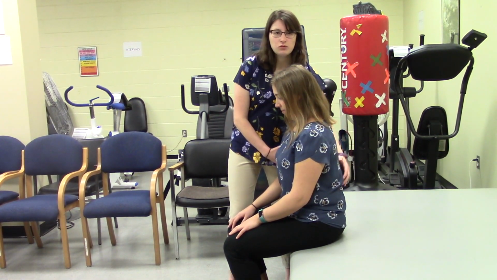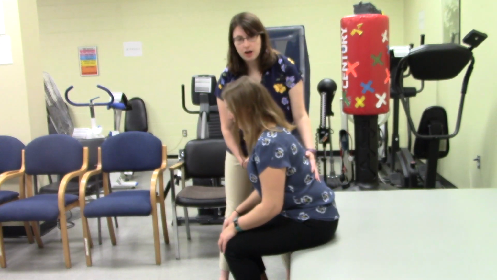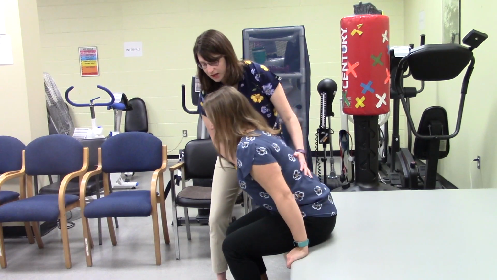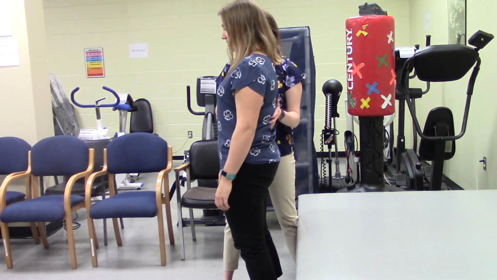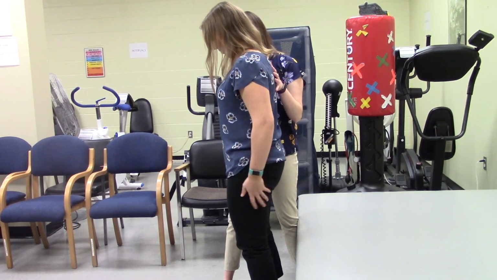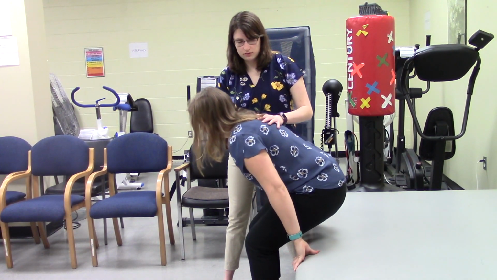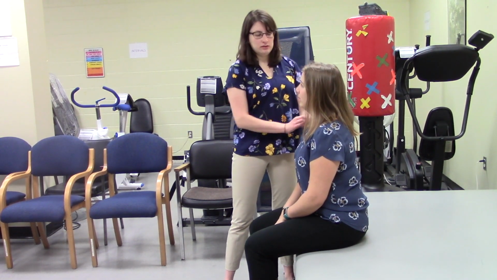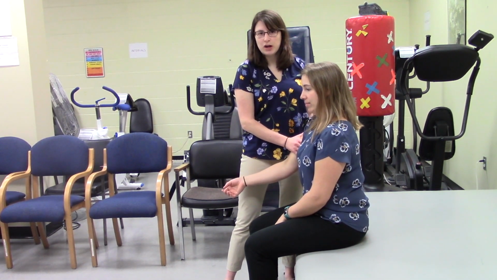With this hand, you want to guide their trunk forward if they need help. To instruct them to push up on the table again, and we're going to stand, okay? And I was just here just in case. Sit back down. Good. So that's how you do a SIS transfer. Just remember, the shoulder, you're not supposed to pull up on it.